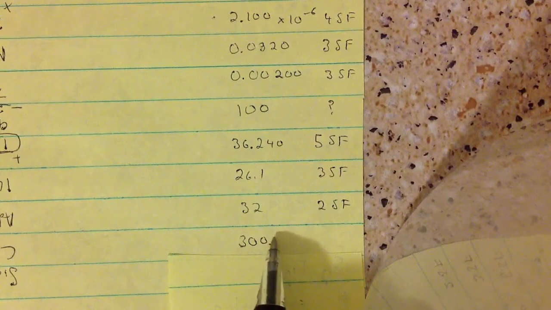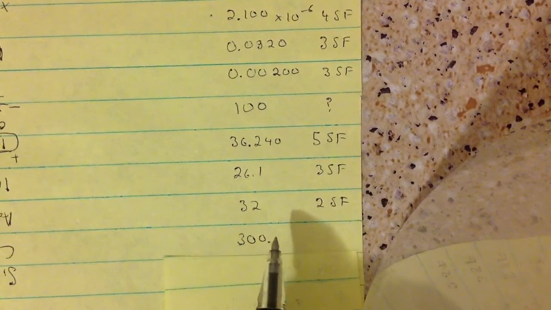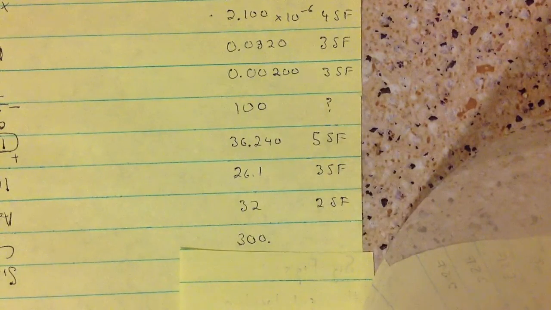So if you didn't have this decimal point, it would just be 300, and then once again, just like 100, you should put it into scientific notation to clarify how many sig figs you want.